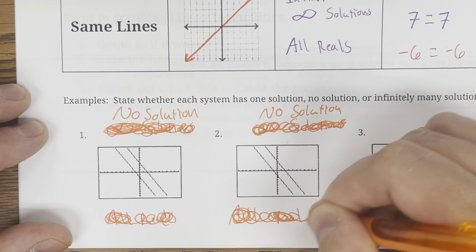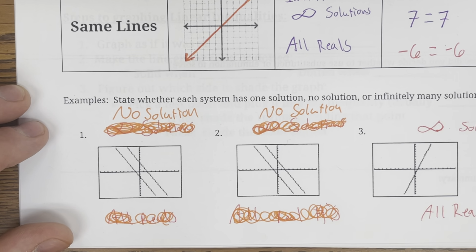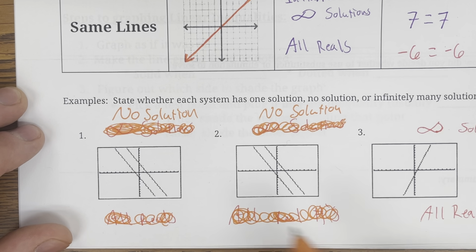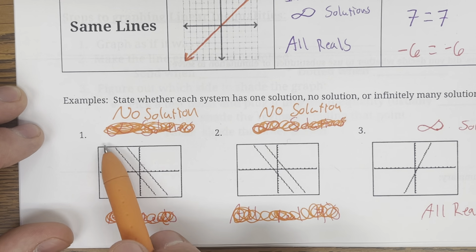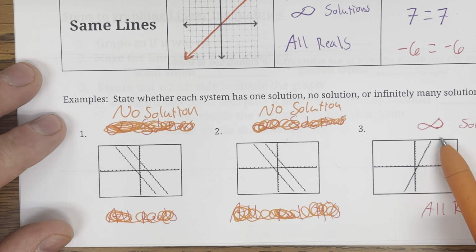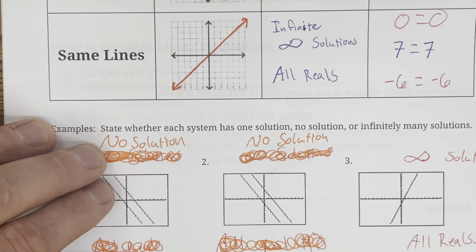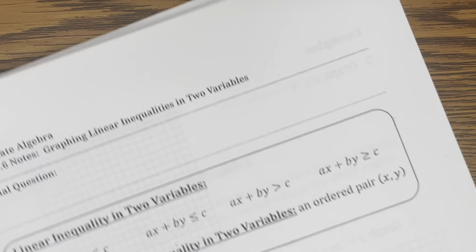So hopefully you watched the whole video and don't just cheat off that. But my bad, I don't know what I was doing. I'd prefer not to start over, so I just scratched these off. Okay, so the parallel lines, they do not intersect, no solution. The same line, infinite solutions, all real numbers. Okay? All right, now we're gonna look at some equations.